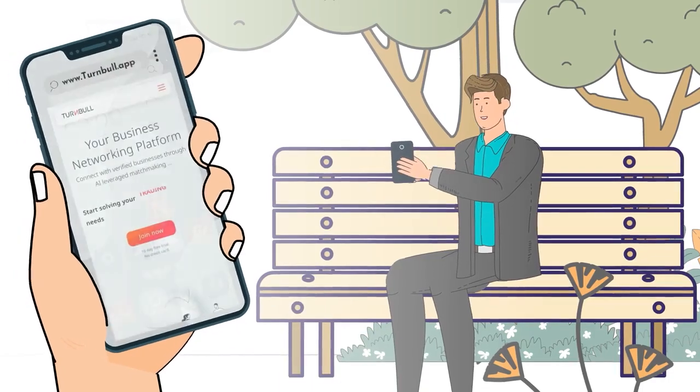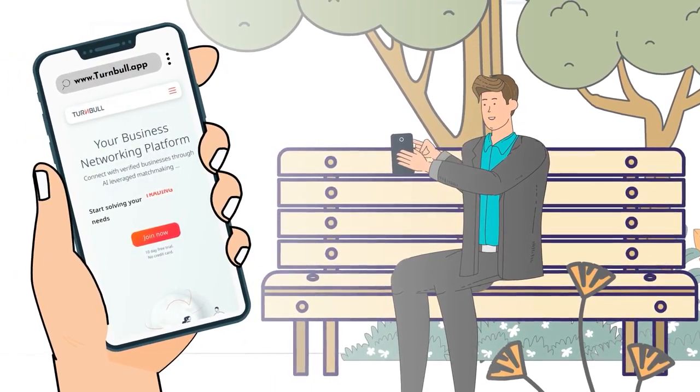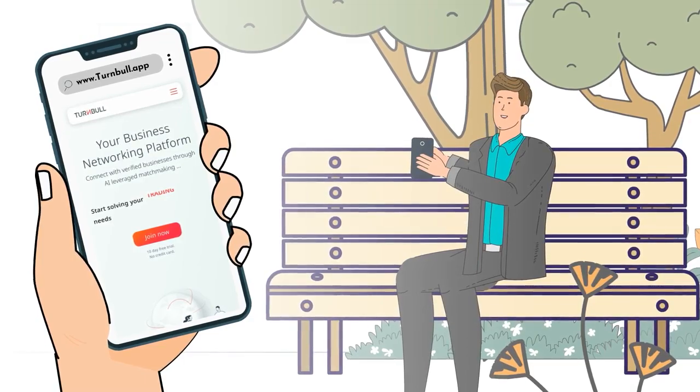You can move it around like any other app icon and tap on it to open the website directly in Safari or Chrome.